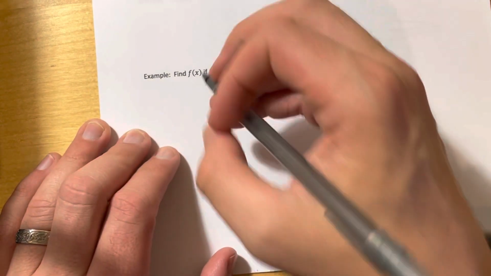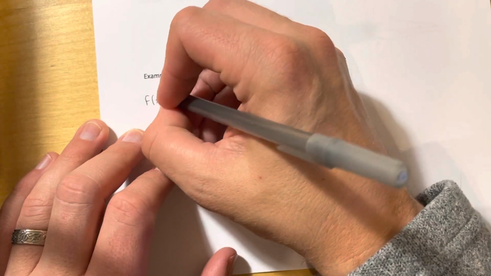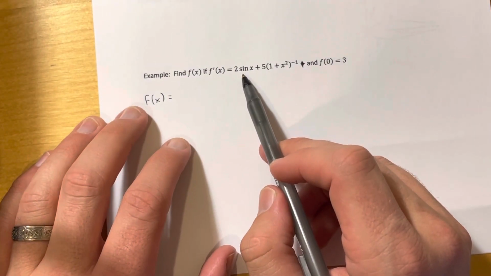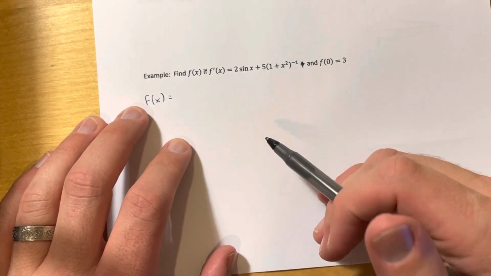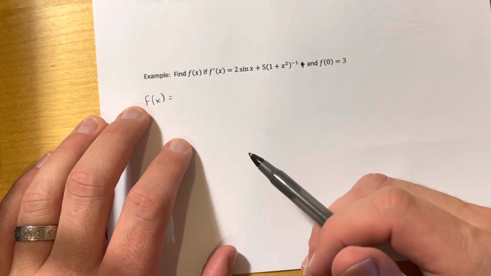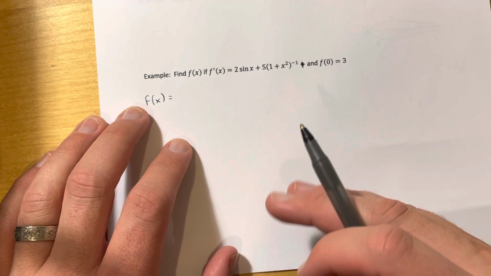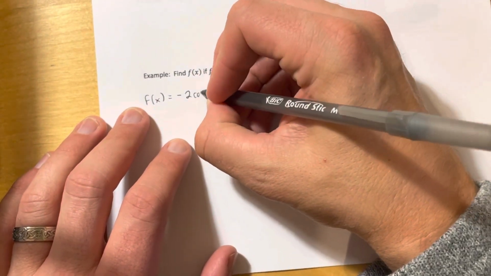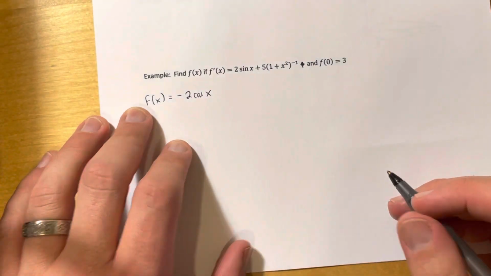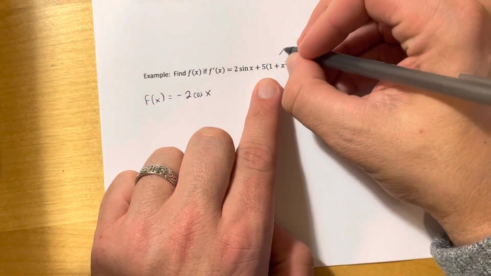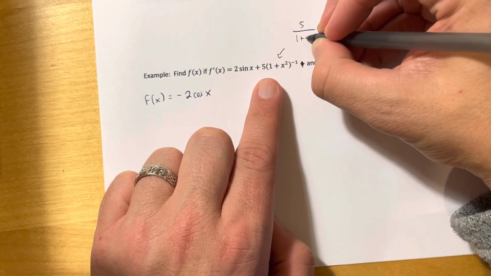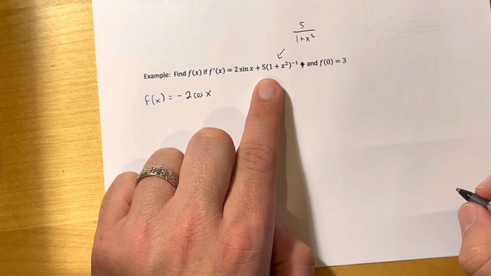Well, starting with this guy right here, f of x has to be equal to, what is the antiderivative of sine of x? It's negative cosine of x. The derivative of sine is cosine of x, but the antiderivative would be negative cosine. So this becomes -2 cosine of x. Now this is the same thing as 5 over 1 plus x squared.